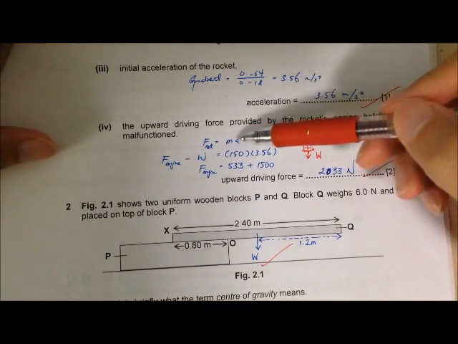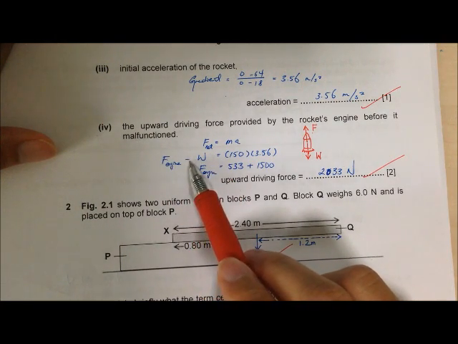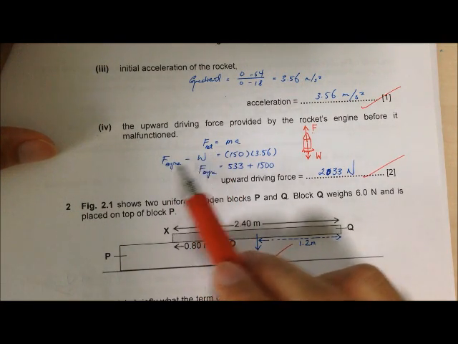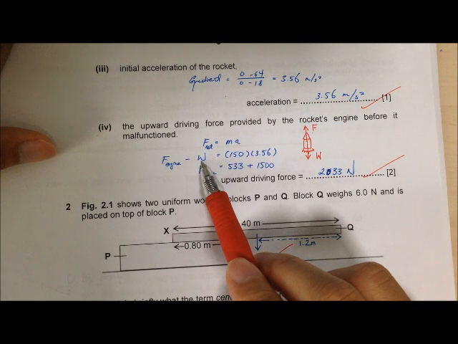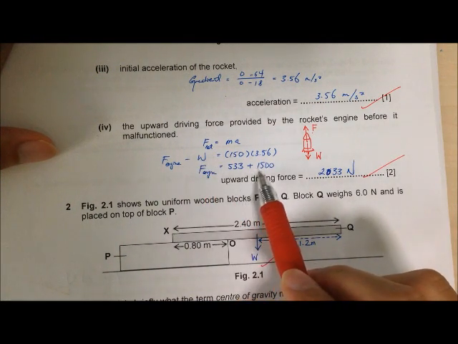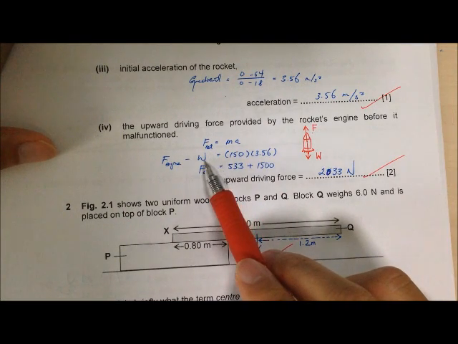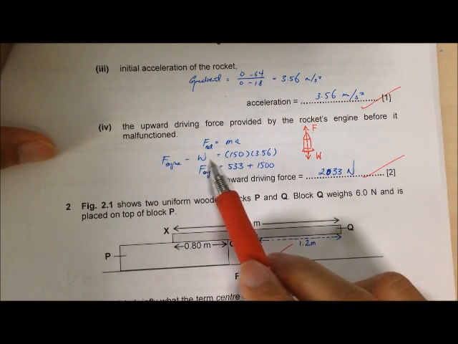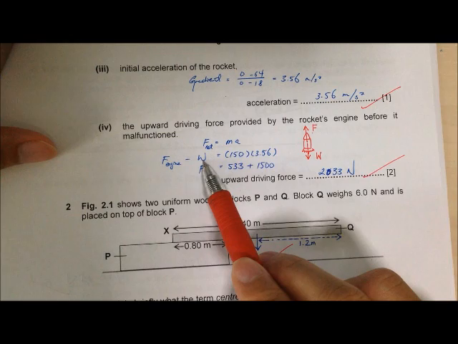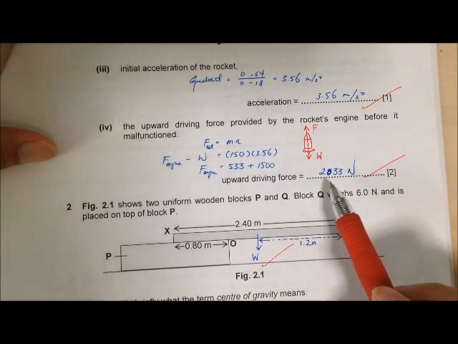So when you are using F equals to ma, please take note that this F net consists of two parts: the F engine minus the weight, because these two are acting in opposite direction. Okay, so because of that, your ma, when you bring this weight to this side, it becomes plus. Okay, and the weight is 150 kg, so the mass is 150 kg, so when you convert it into weight, you must multiply by 10. Then after that, you can get the answer.